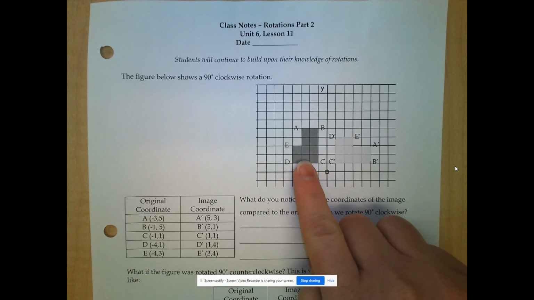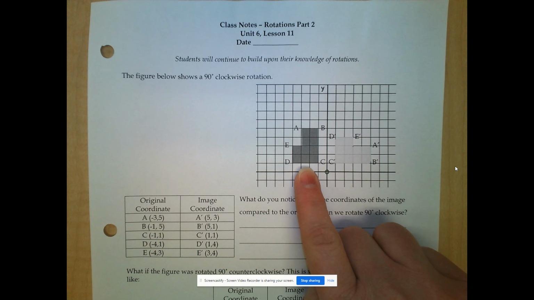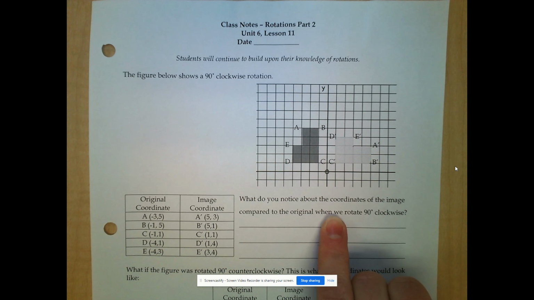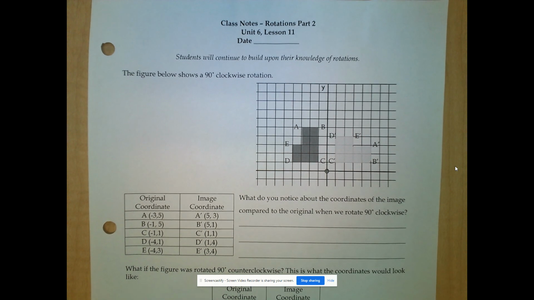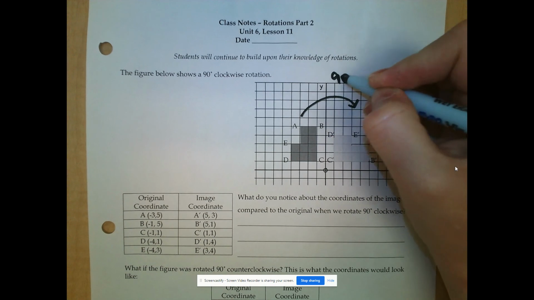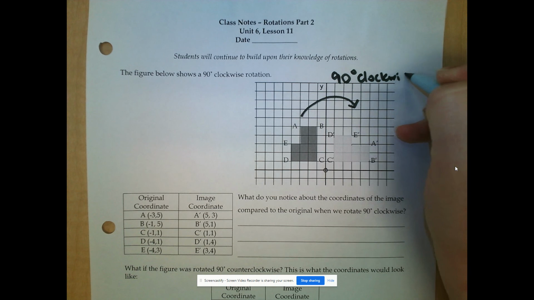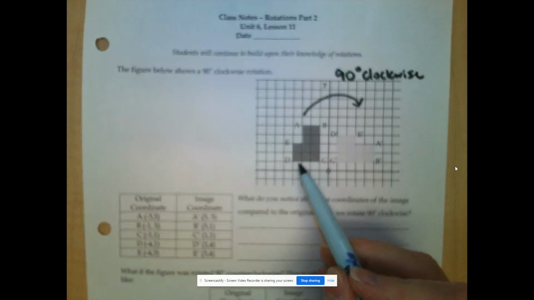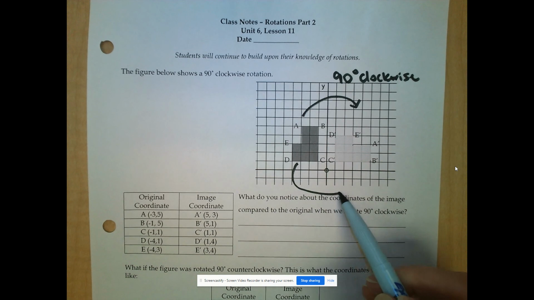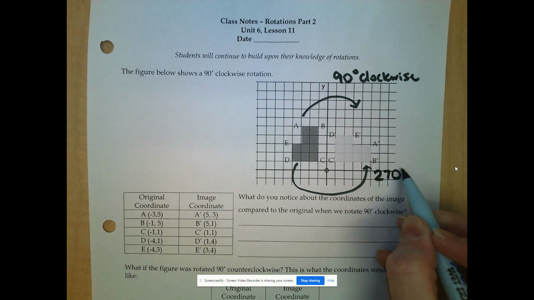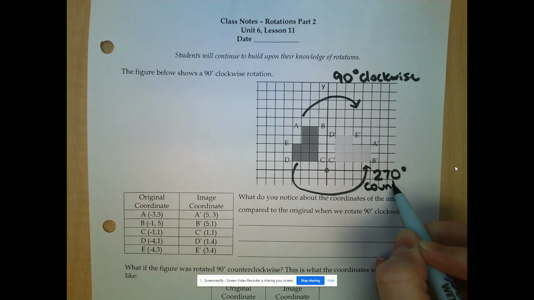So we have here a shape called ABCDE, and then we have here the image A prime, B prime, C prime, D prime, E prime. So things that I am noticing about the coordinates or about the shape in general, it appears that we have rotated it into the next quadrant, which would be 90 degrees clockwise. And what's interesting is you don't necessarily have to think of it as 90 degrees clockwise. You could also think of it as 90, 180, 270. If you rotate 90 clockwise, it is the same as rotating 270 counterclockwise.